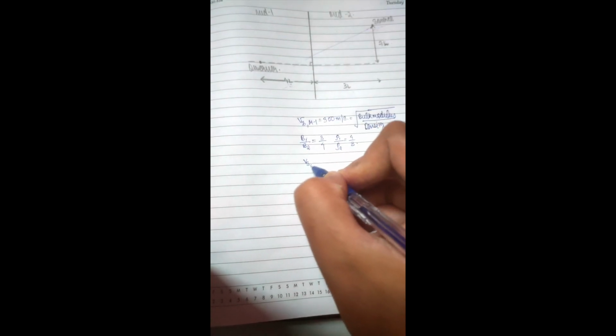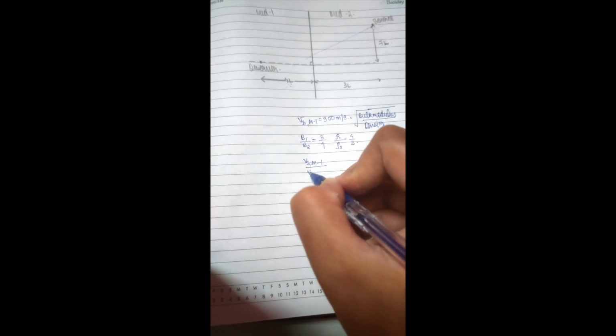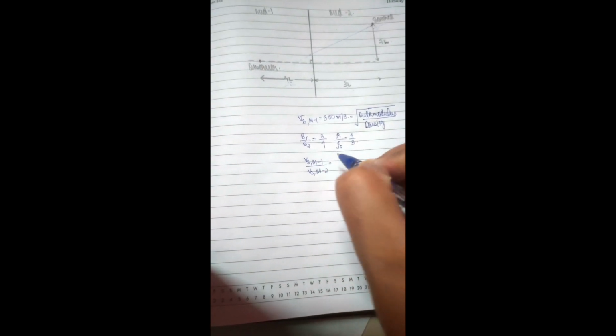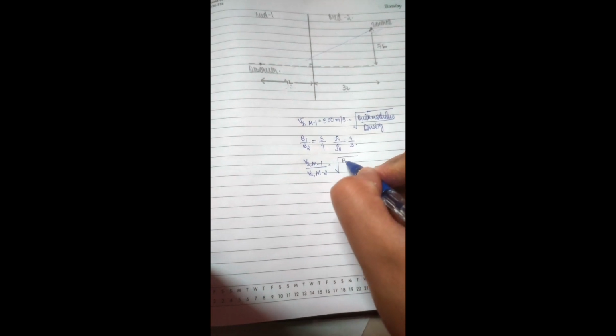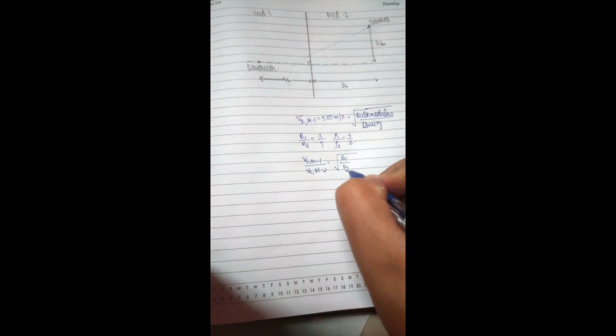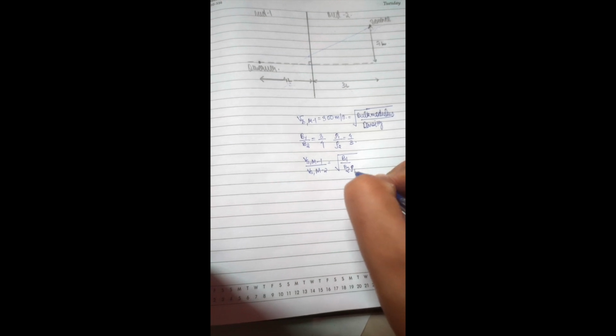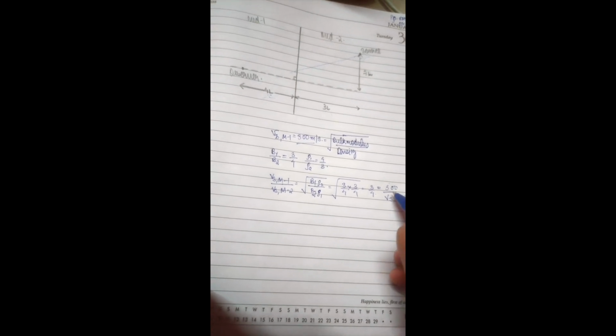So velocity of sound in medium 1 is to velocity of sound in medium 2 will be equal to under root bulk modulus of 1 upon bulk modulus of 2 into density of 2 upon density of 1, which is equal to under root 3 by 4 into 3 by 4, which is 3 by 4. Velocity of sound in medium 1 is 300 meters per second, which is 300 over velocity of sound in medium 2.